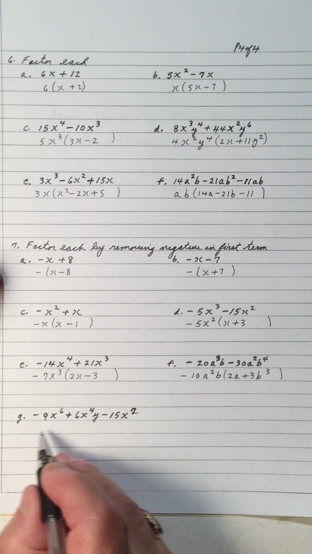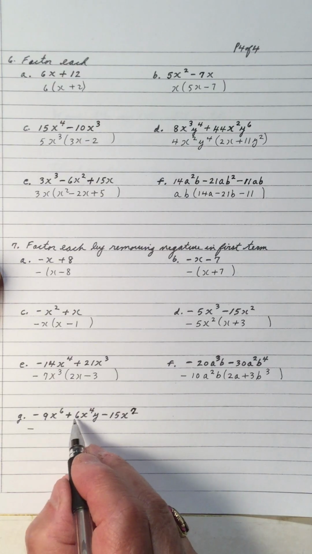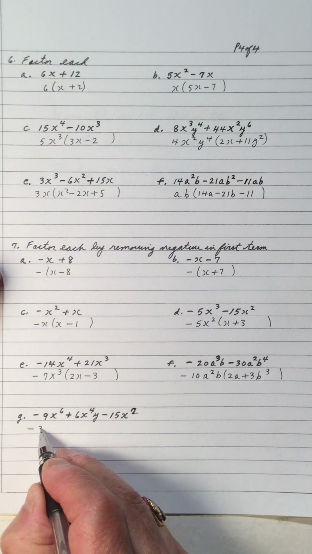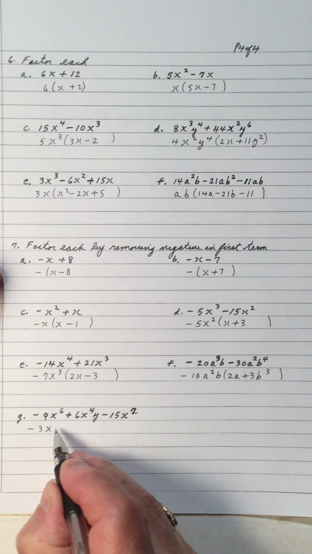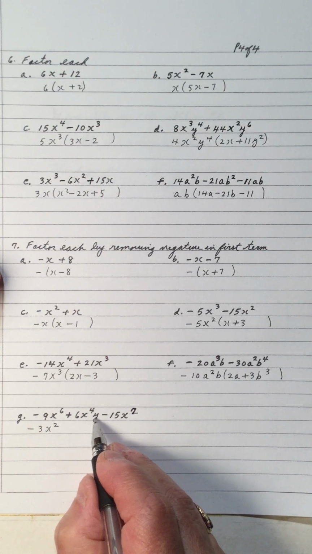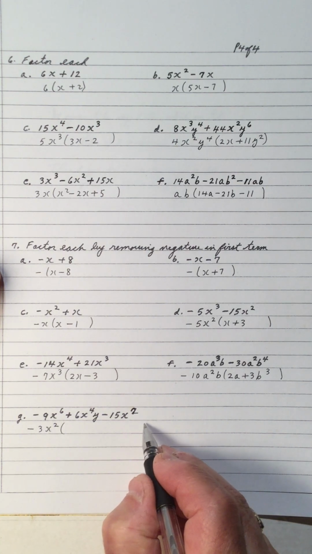We have a negative in the leading term, so we take out the negative. 9, 6, and 15. The smallest number is 6, so 6 is not a factor of 9, but 3 is. And 3 is a factor of 15. x is in every term, so we take it out. So we have 6, 4, and 2. 2 is the smallest. And y is in the second term, but is not in the others. So that's the numerical GCF.